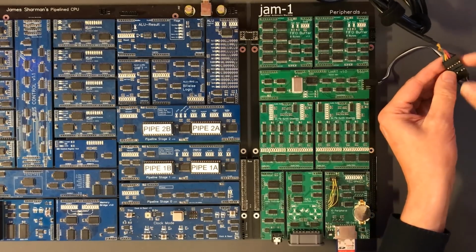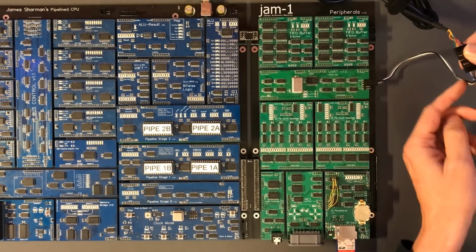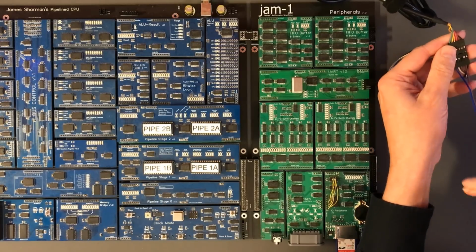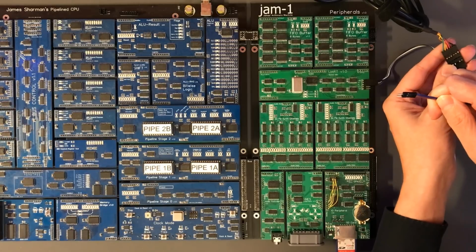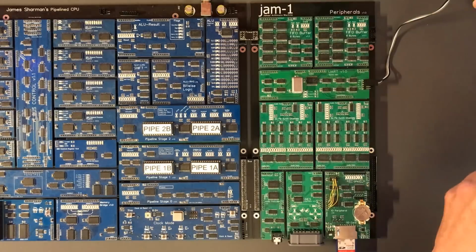So I initially just made this adapter that allowed me to plug it into the RX and TX lines, but now I've added this wire that gives me access to the RTS and CTS lines as well. Let's power it up and see if we can look at the problem.